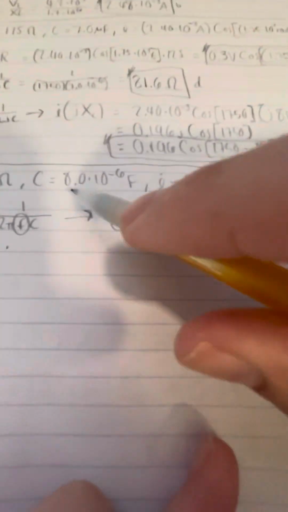So now we just plug and chug. So we have 1 over 2 pi times 155 times the capacitance given, 8 times 10 to the negative 6.